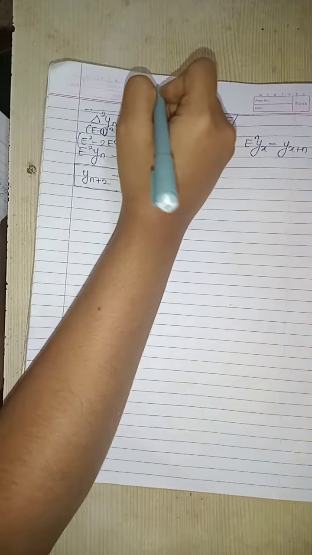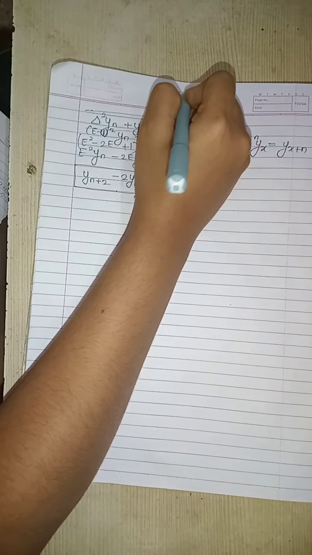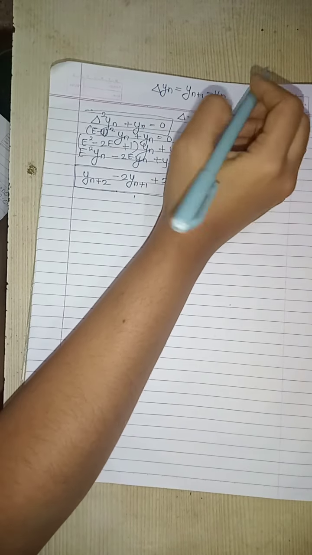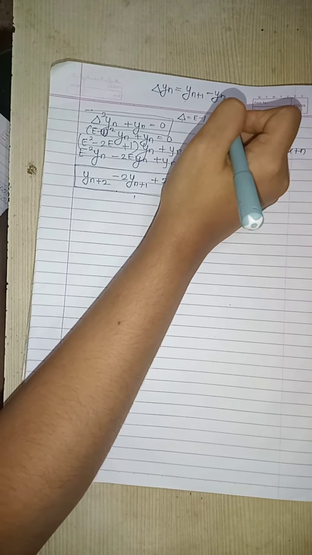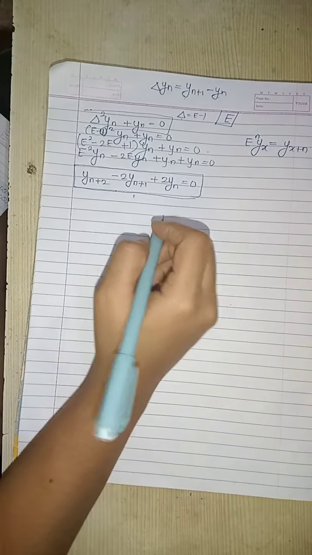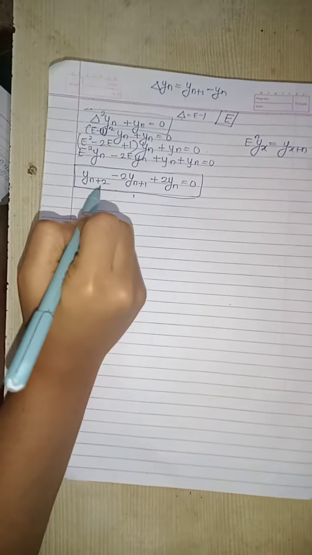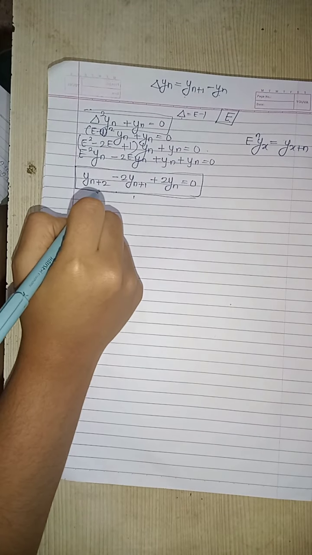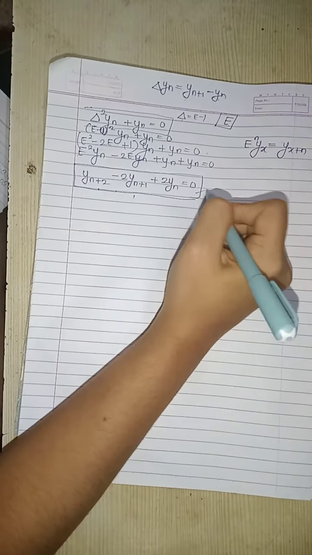Again, delta yn can be directly written as y(n plus 1) minus yn, that is the difference between two consecutive terms, or the difference between yn and its next term. Difference equations are mostly written in this form, and while solving them, we mostly make use of this format.